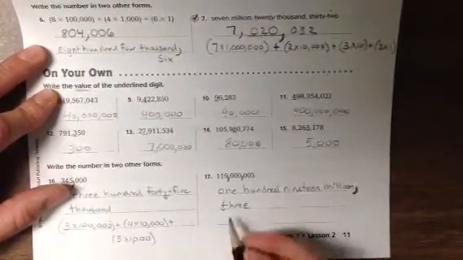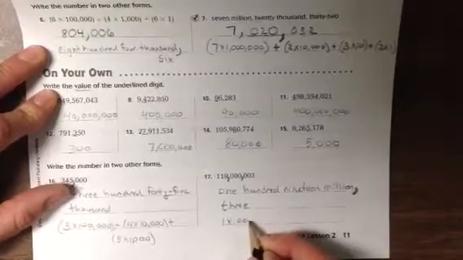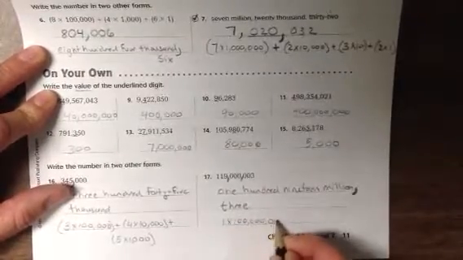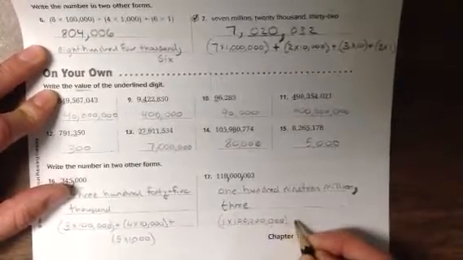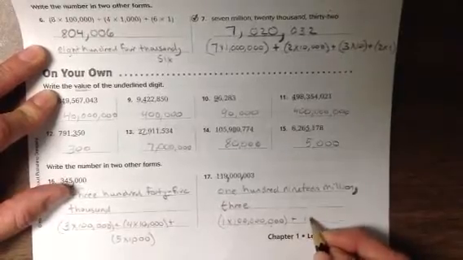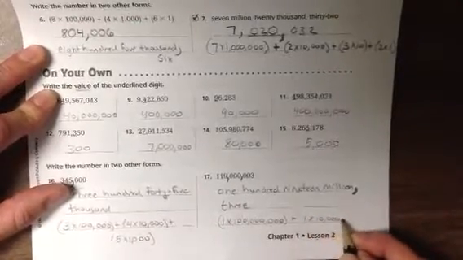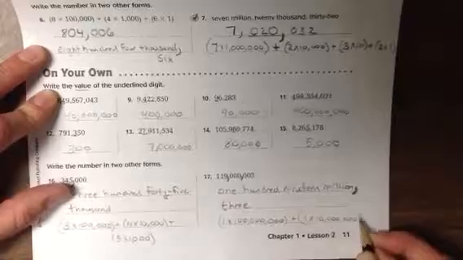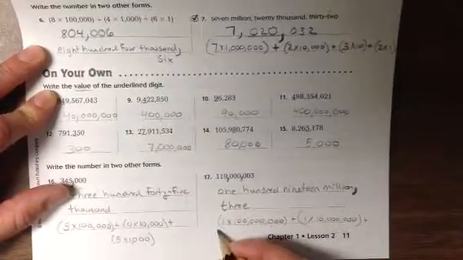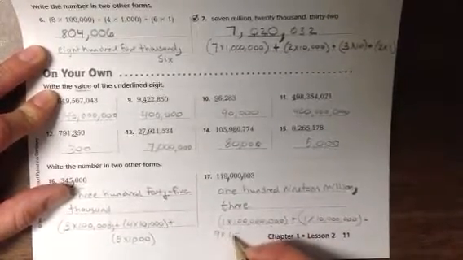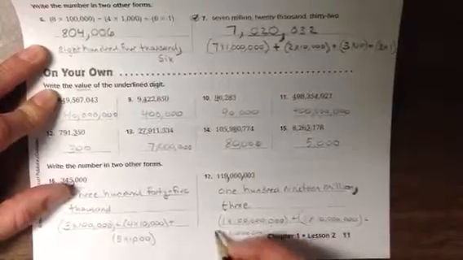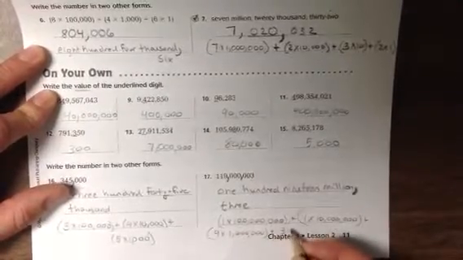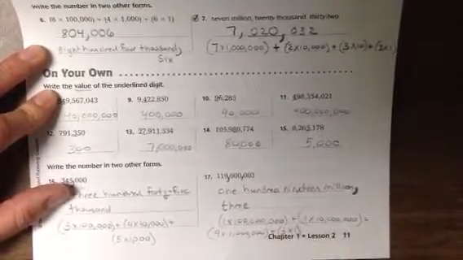Okay, expanded form. 1 in my 100 millions place. This is going to get a little bit long. Plus a 1 in my 10 millions place, plus a 9 in my millions place, plus a 3 in my ones place. And that's it.